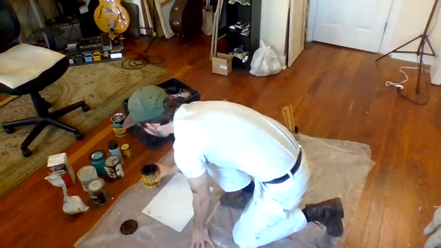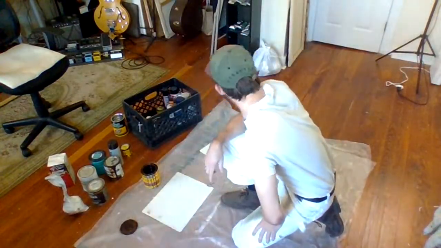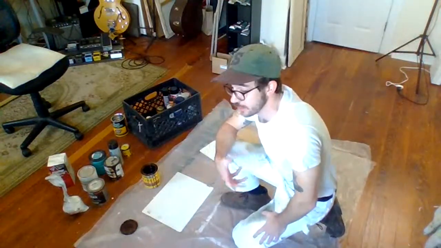So the first thing we always do when we open a can of paint or any kind of oil-based material, liquid, we need to mix it, right? Paint is made up of two things. We've got our pigment, which is our color. We have our binder, which holds that color all together.